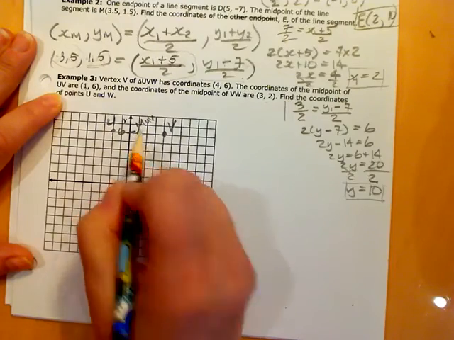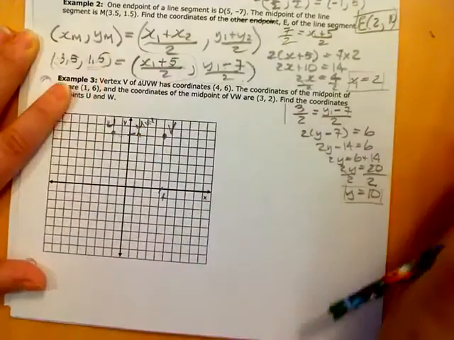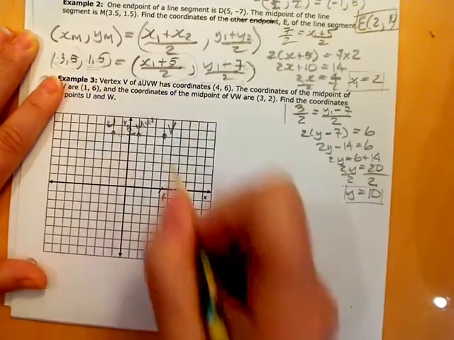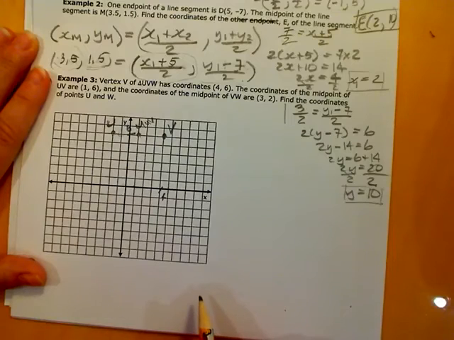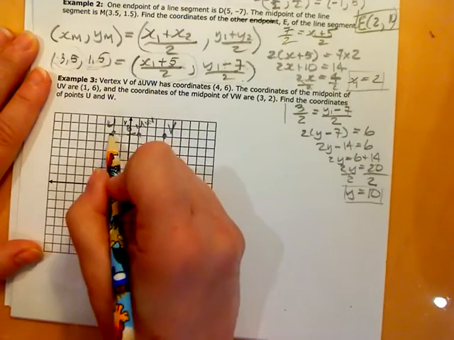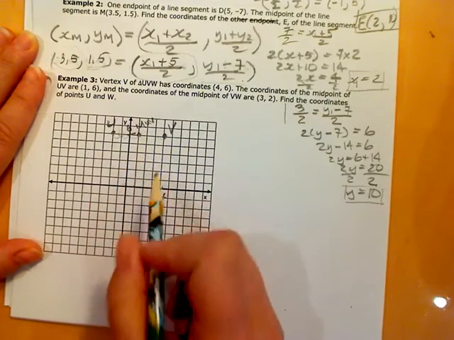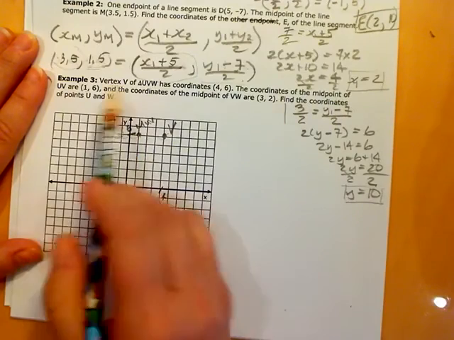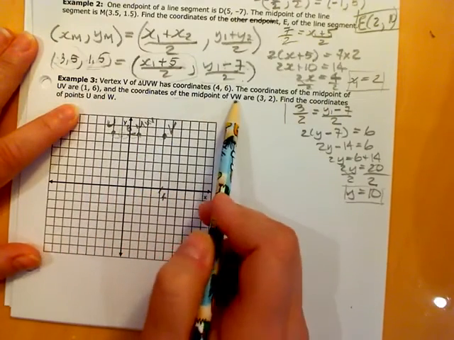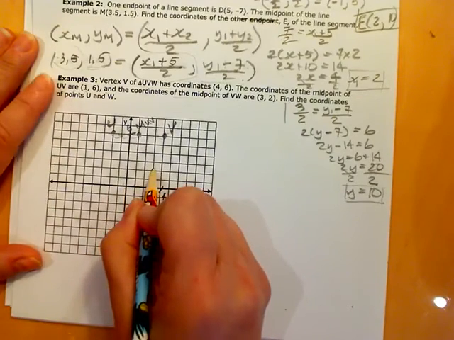Right? Okay. Next, let me just move this 6 because it's kind of busy with this stuff up here. All right. So I hope you can see that. 1, 2, 3 in the middle, 1, 2, 3 in the middle. V, U, middle, UV. Now, the coordinates of the midpoint of VW are 3, 2. 1, 2, 3, 1, 2.